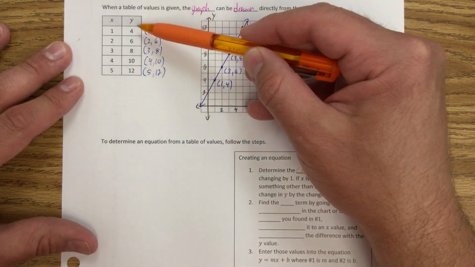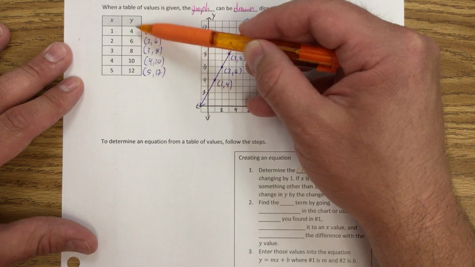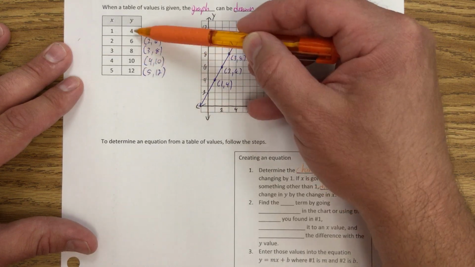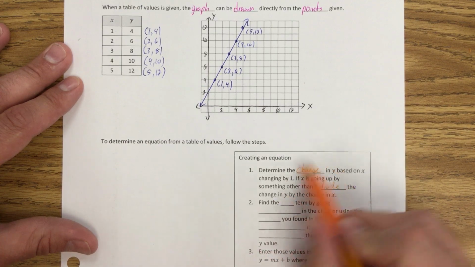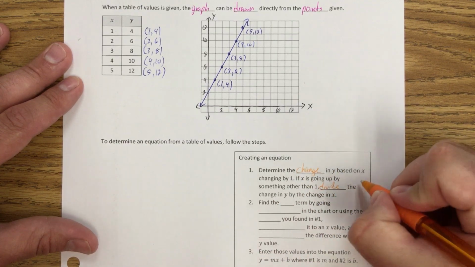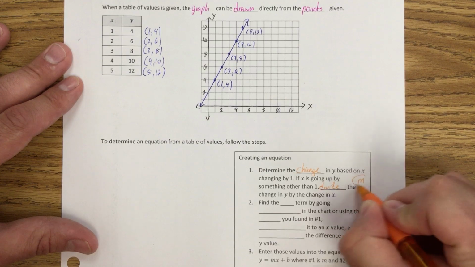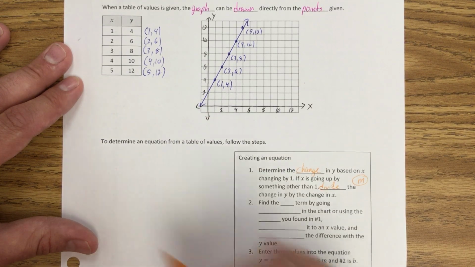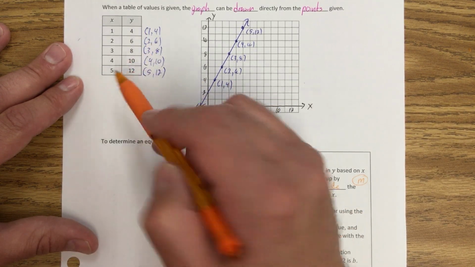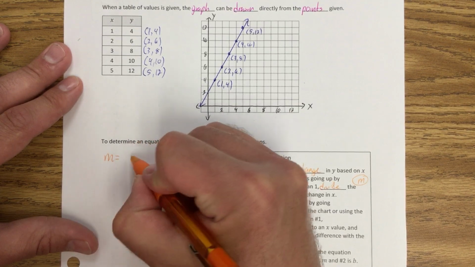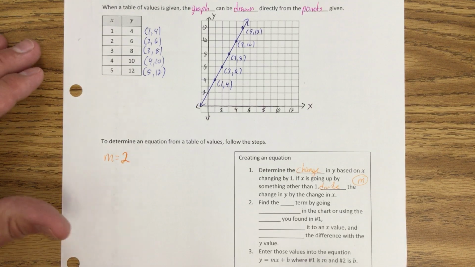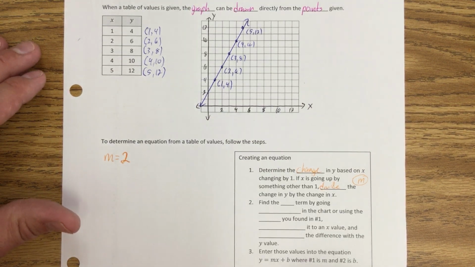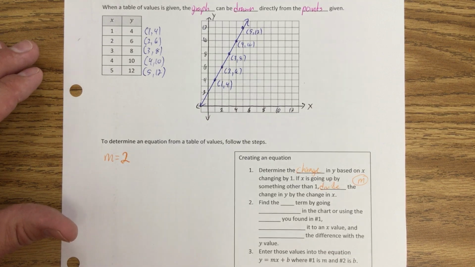So when we look here at our table of values, we want to look at how the y is changing. Well, every time, the y is going up by 2. So our change in y, and we've talked about this a little bit, this is our m value. Y is going up by 2 every time x goes up by 1. So our m is going to be 2.